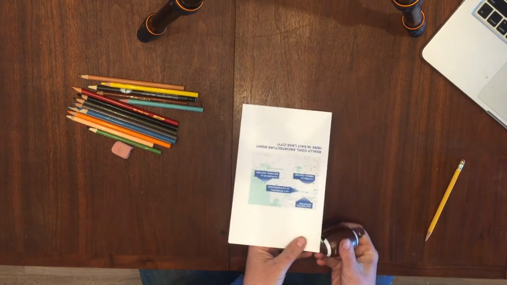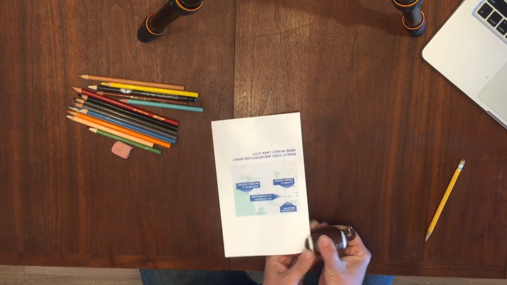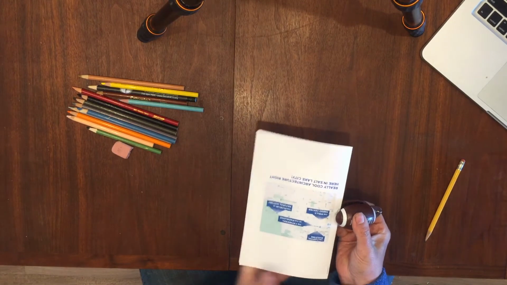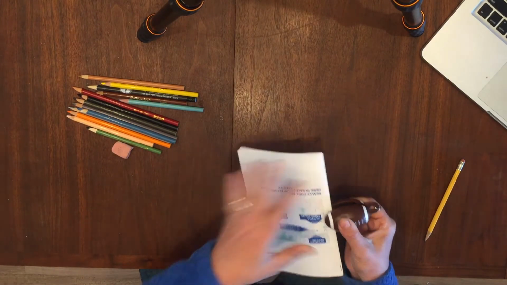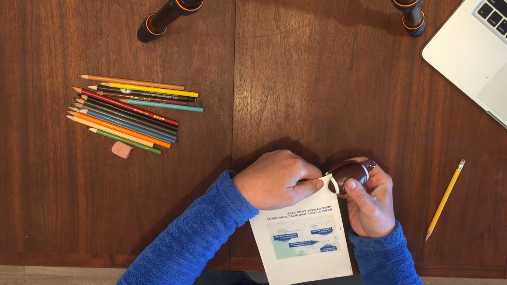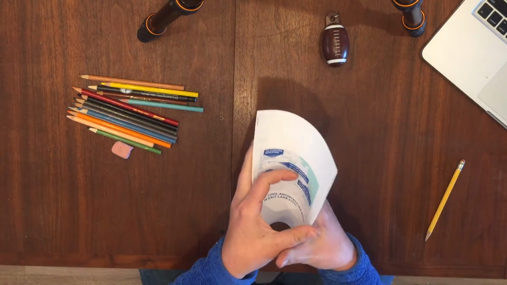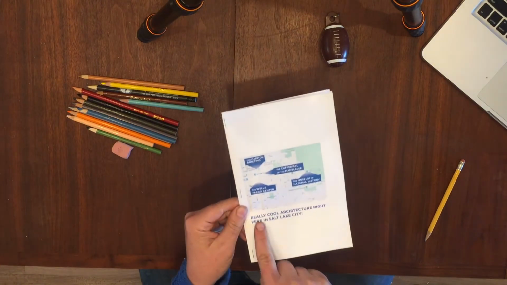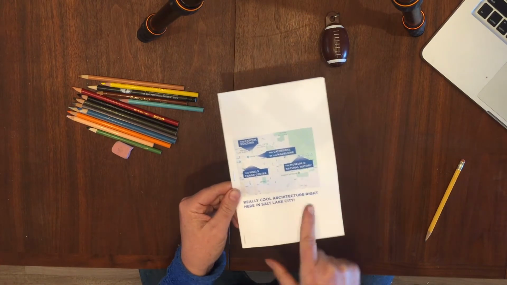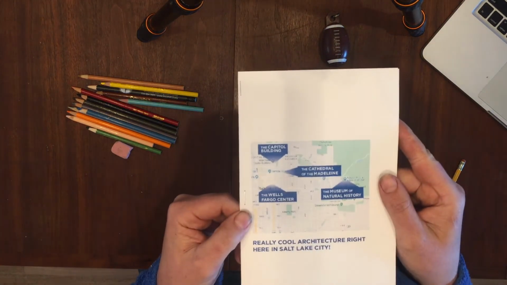And you're going to take your stapler and you can do 3 or so staples down the side of your book. Okay, just like that, you have your very own book of really cool architecture right here in Salt Lake City.